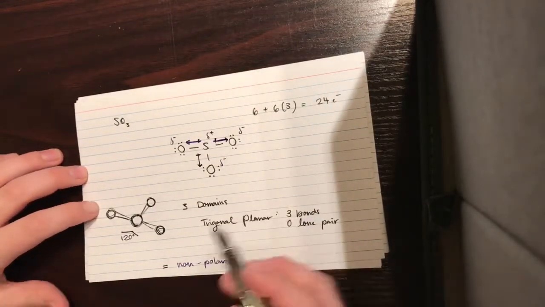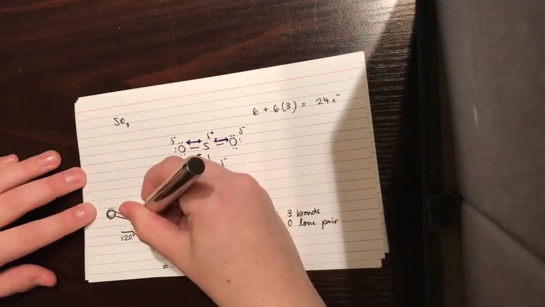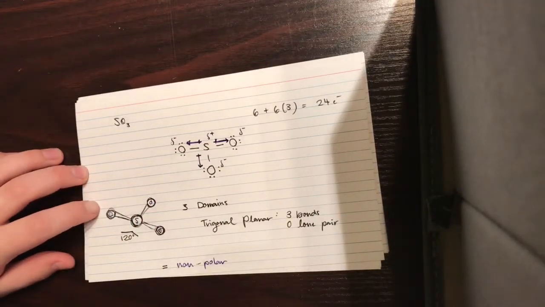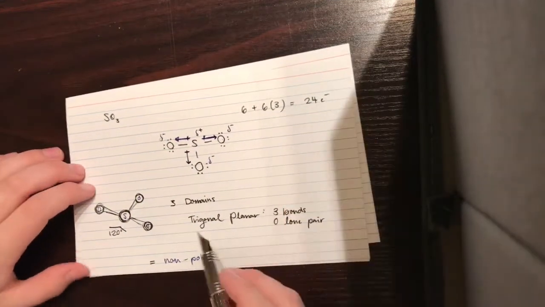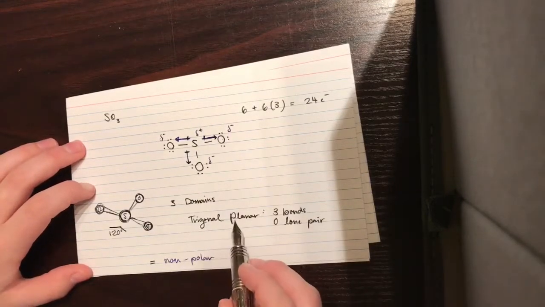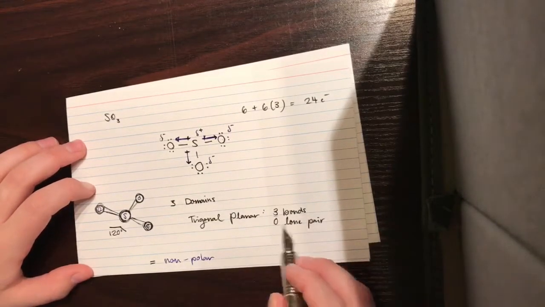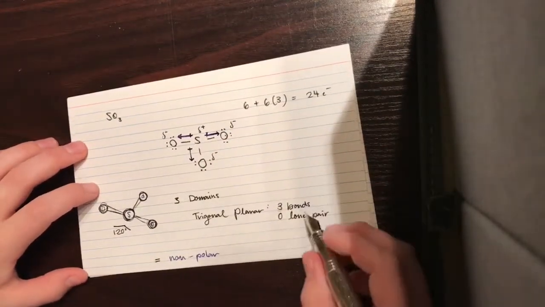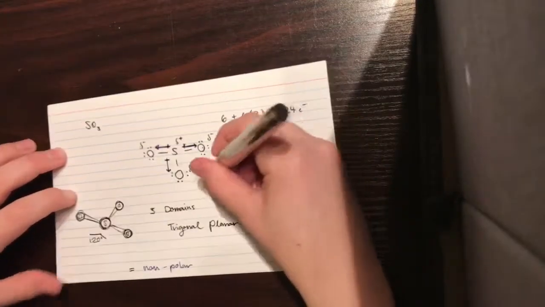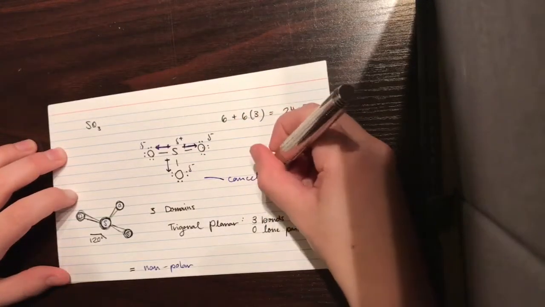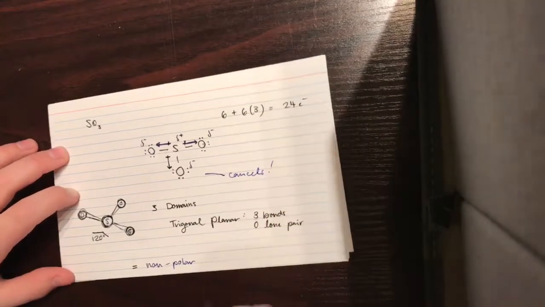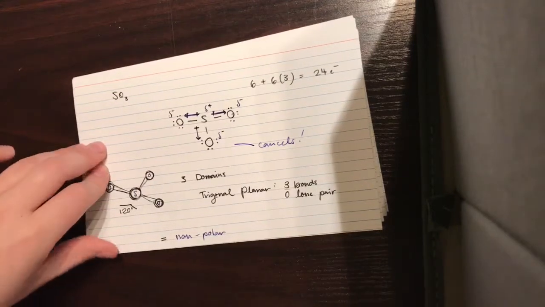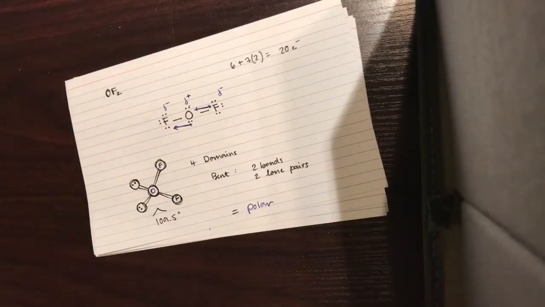So with those 3 domains, we can construct our molecular geometry. S goes in the middle, O's on the outside. What we come up with is that this molecular geometry is trigonal planar, in which there are 3 bonds, 0 lone pairs. This means that each of these bonds are identical and that they will all cancel. And with those canceled, we realize this will be a non-polar molecule. Okay, so we can scratch that off the list.